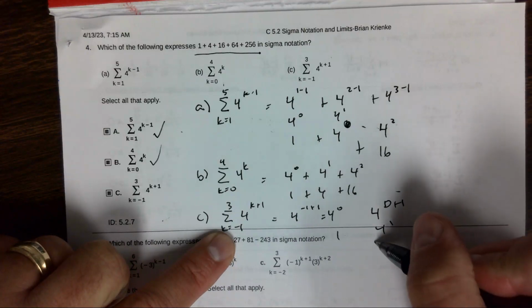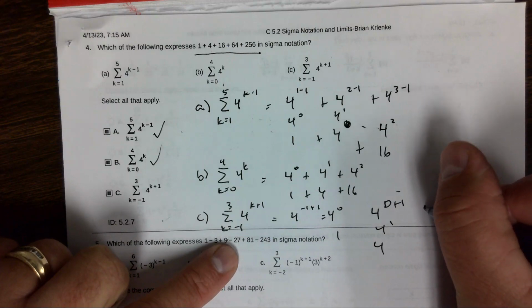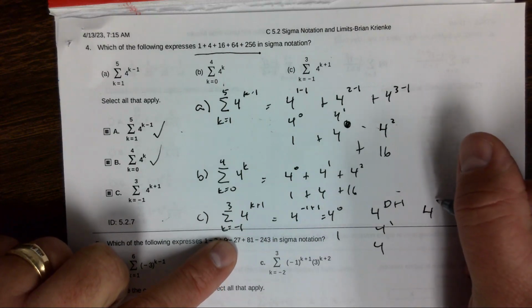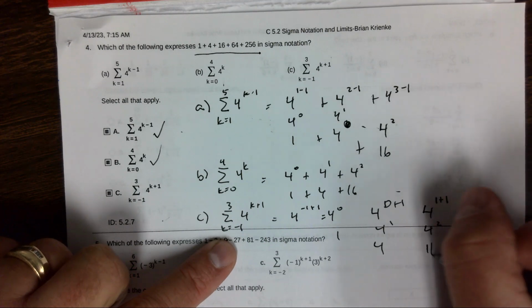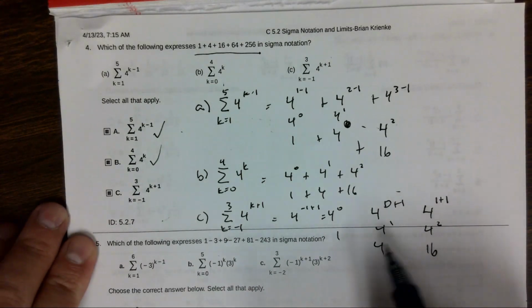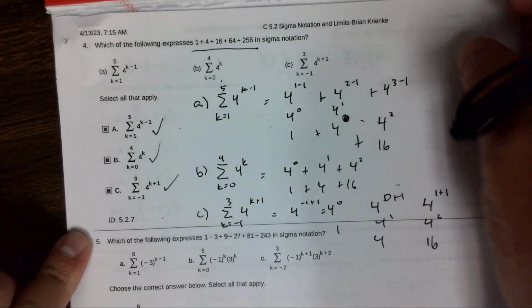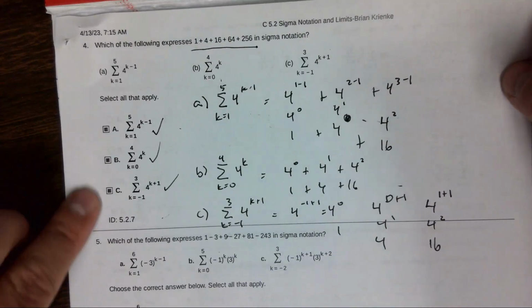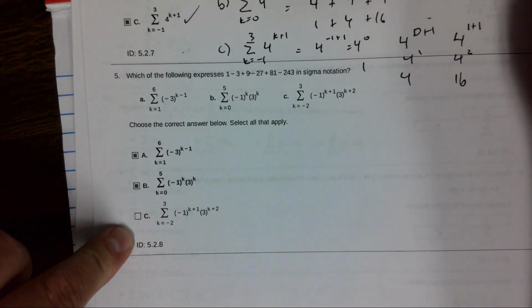It's 4 to the first, so you get 4. Then for the next one, you do 4 to the 1 plus 1, so we say 4 squared, which is 16. And so those are continuing. And so in my case, it was all 3. Now, before you get too excited about that, look at this one right here. It wasn't all 3. So be careful.